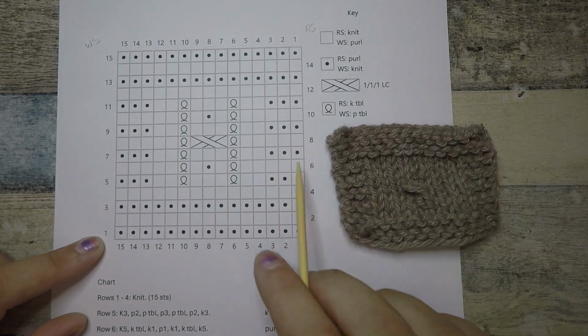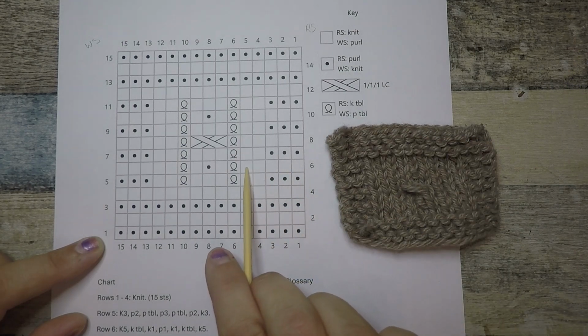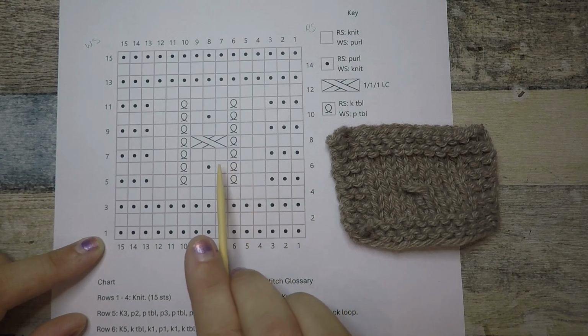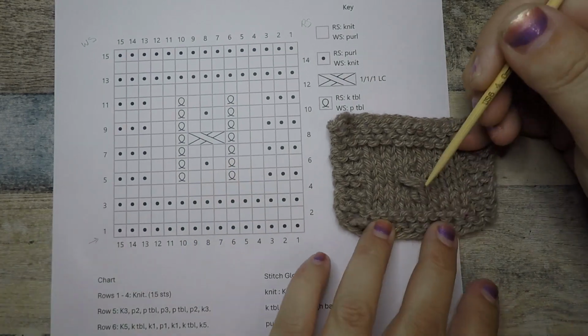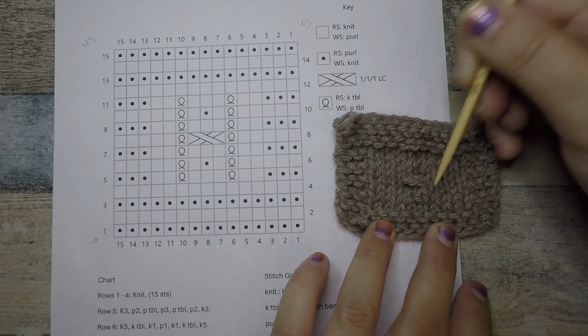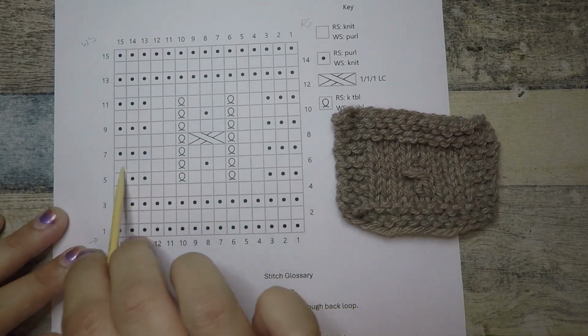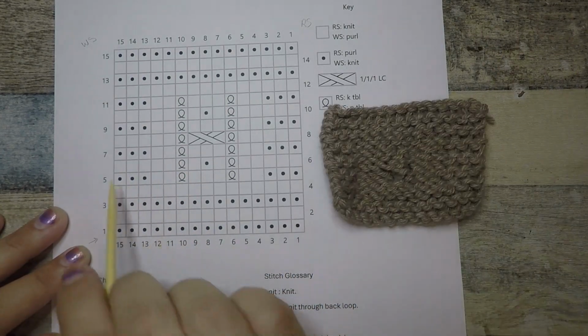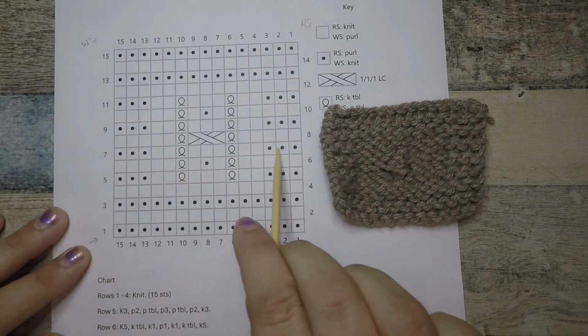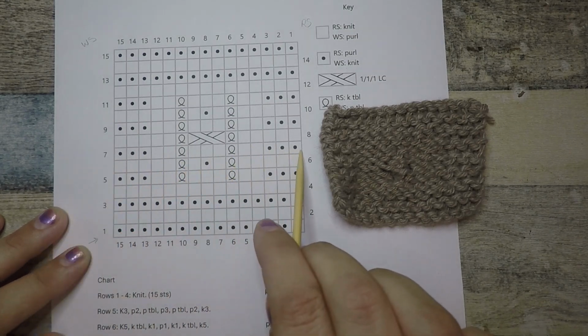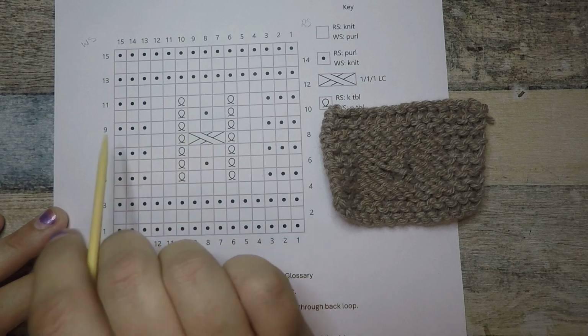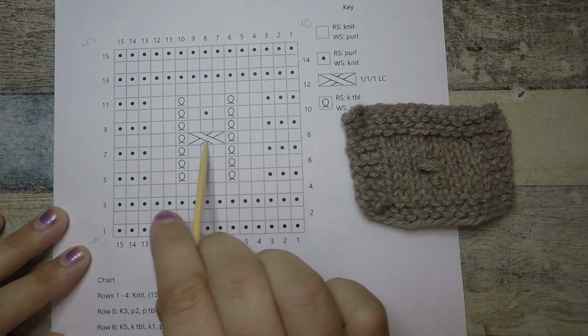Turn my work. For row 6, I'm going to knit all the way to the twisted stitch, twist 1, knit 1, purl 1. You can see it, it's kind of hiding under the cable, but there's that purl right there. Knit, twist, knit. Turn my work. You get the idea. So odd rows we're going to read this direction. Even rows we're going to read this direction. So there's my cable.